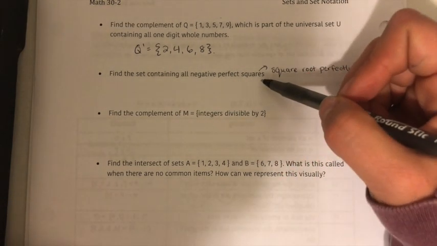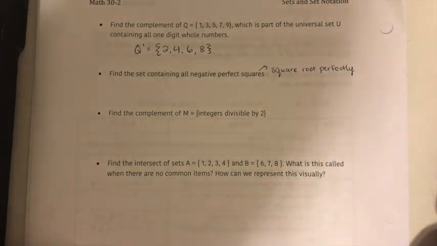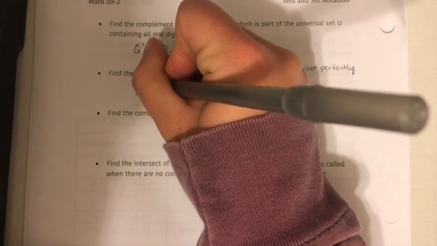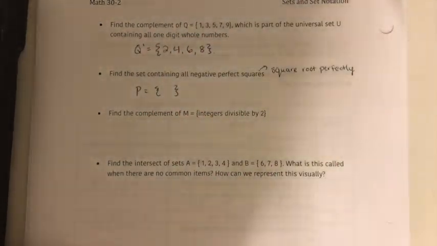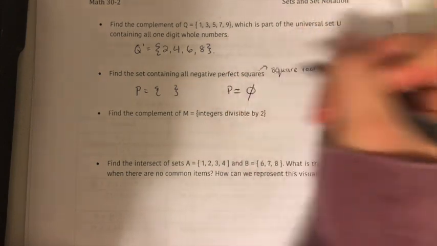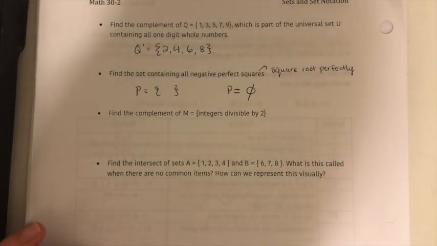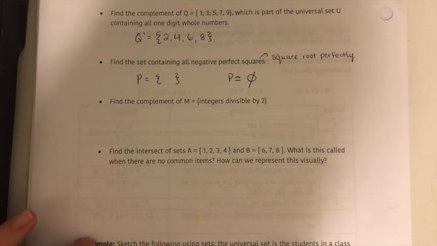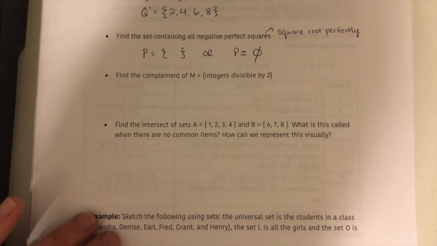So you can't have a negative perfect square. So this set, I'm going to call it P for perfect, is the empty set. We can either draw it like this, or we can say P is equal to that null symbol. There's nothing in that set. Those are the two ways that you can do that.